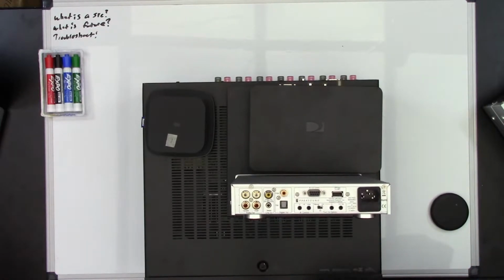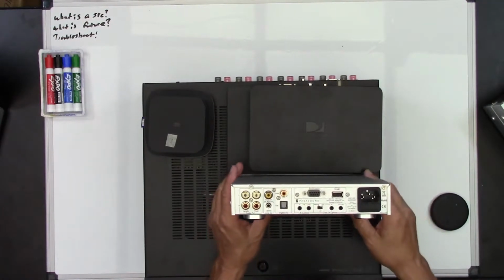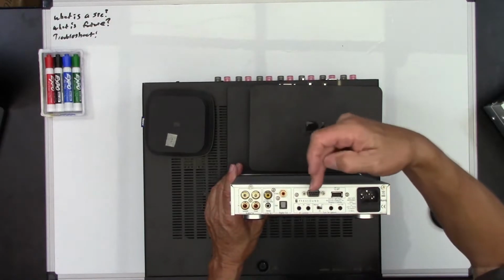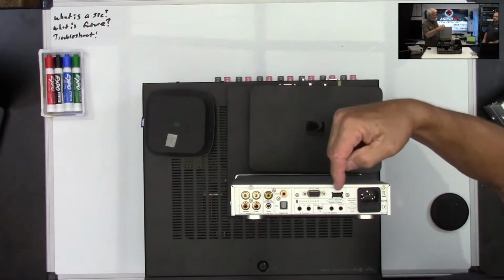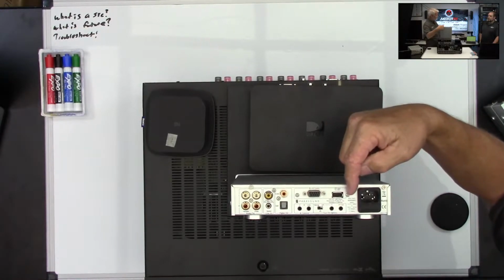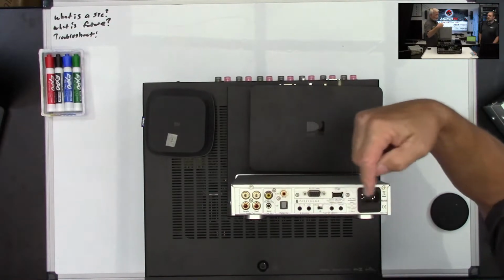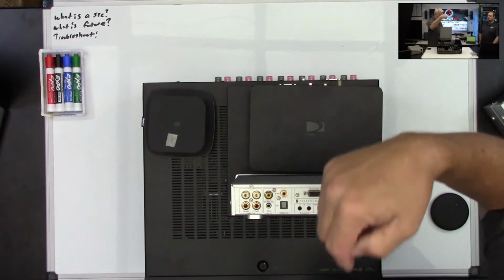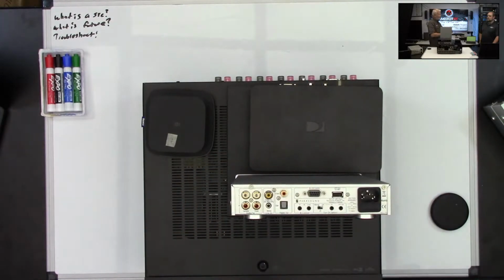Does this one have the surround sound CD formats? No, those are on DVD players. And then you've also got serial control, but the USB can also be an audio input on this one because it has an MP3 player built in. So all of those are either inputs or outputs depending on what's next in line.